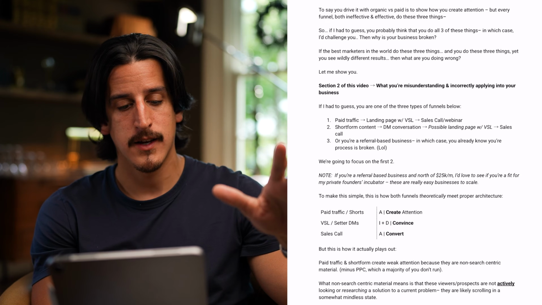How it actually plays out is that the paid traffic you're running or the shorts you're creating gather weak attention because they're non-search centric material, minus PPC or YouTube ads, which a majority of you guys are not running. What non-search centric material means is that these viewers or prospects are not actively looking or researching a solution to a recurrent problem. They're probably doom scrolling. They are from the beginning not in the headspace to have their beliefs changed.